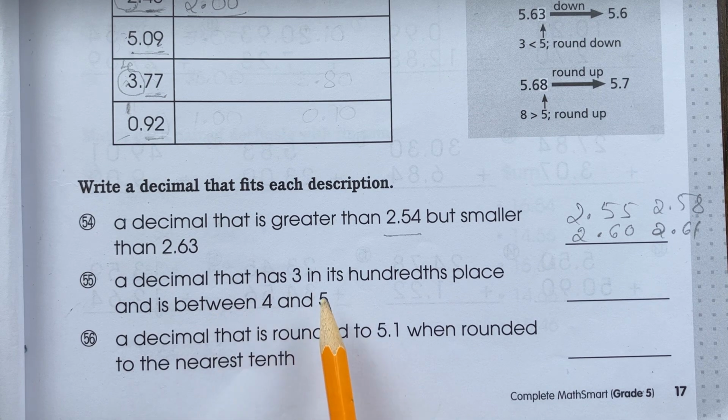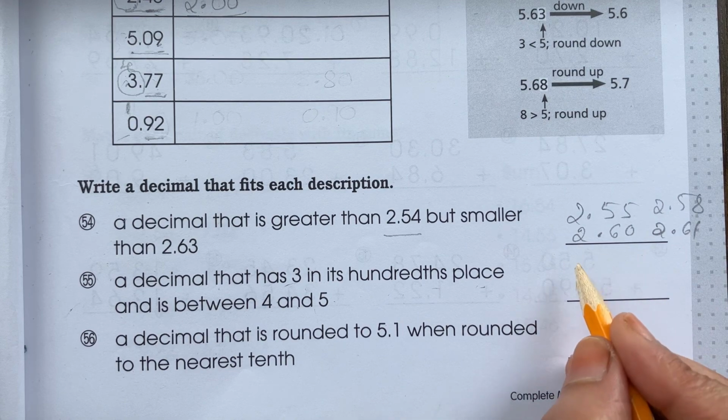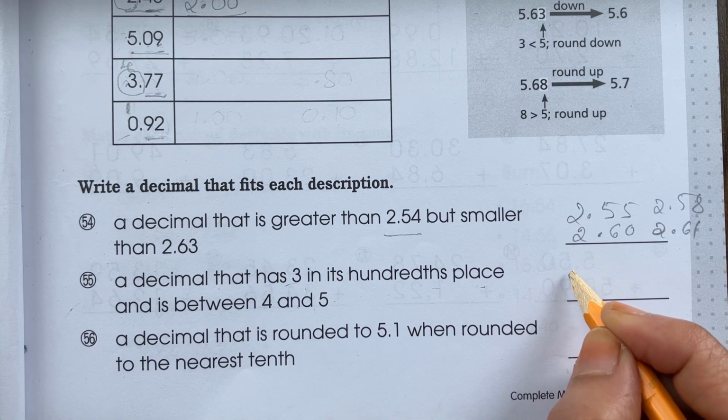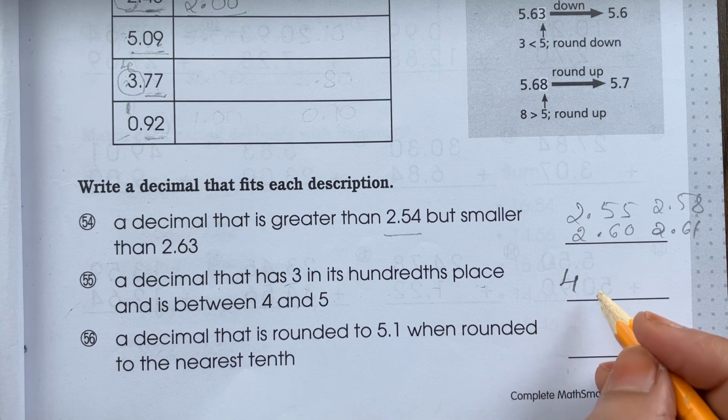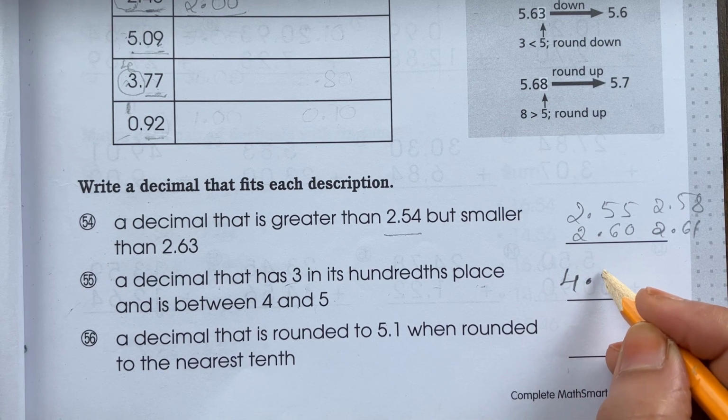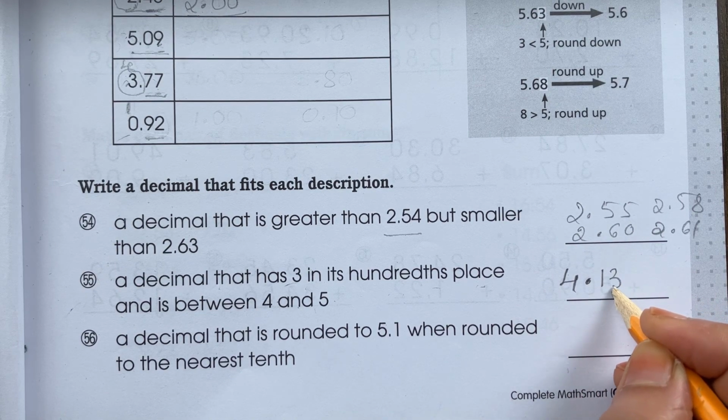Next question is a decimal that has 3 in its hundredths place and is between 4 and 5. The decimal should be between 4 and 5. Also, this decimal should have 3 in its hundredths place.